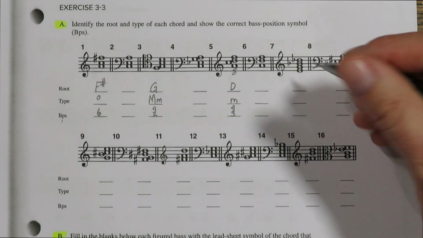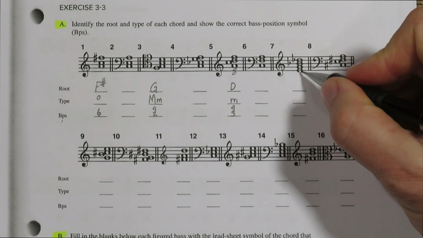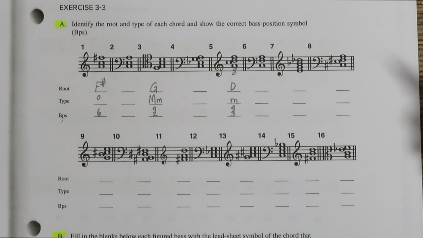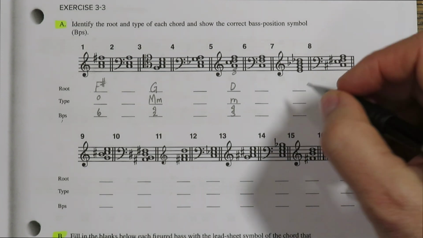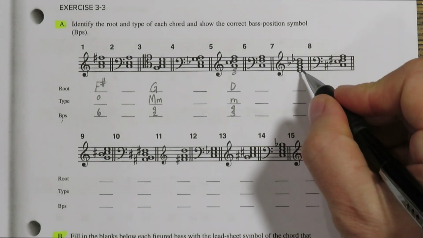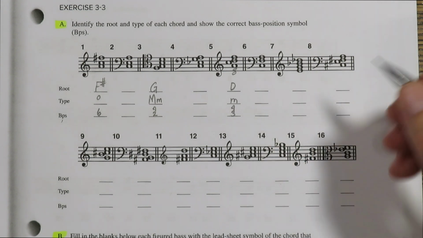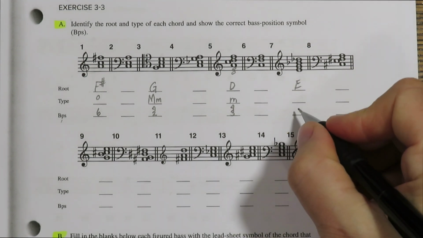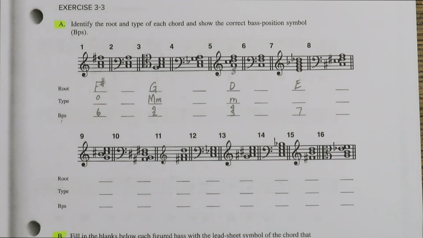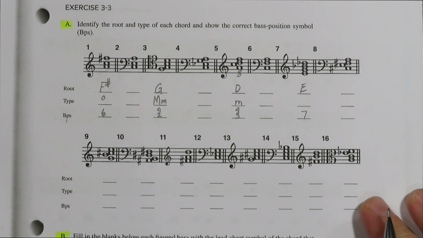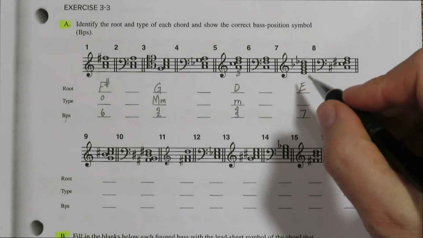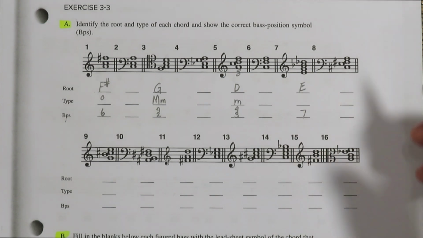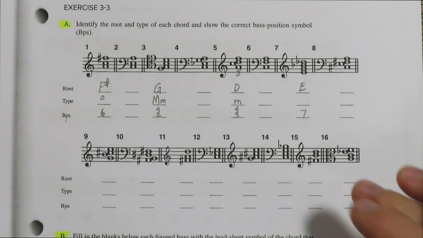So now, number 7, this is already nicely stacked up. Super snowman. So that's root position, right? And E is the root of the chord. Root position, so we'll just put a 7 there. Now let's figure out what quality it is. E, G, B flat, D flat.